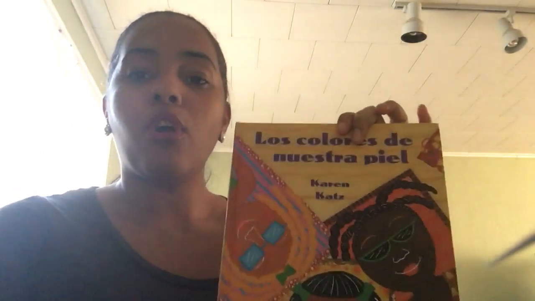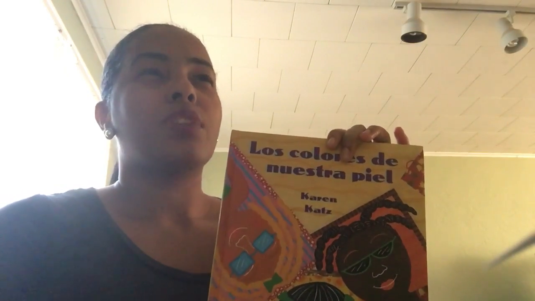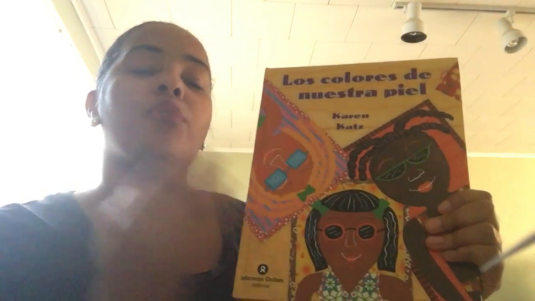So my goal here would just be to increase my students' awareness of skin color, and show them that there's people of color who speak Spanish too. And so that would be the basis of the lesson. But the children also get the aspect of being able to communicate.